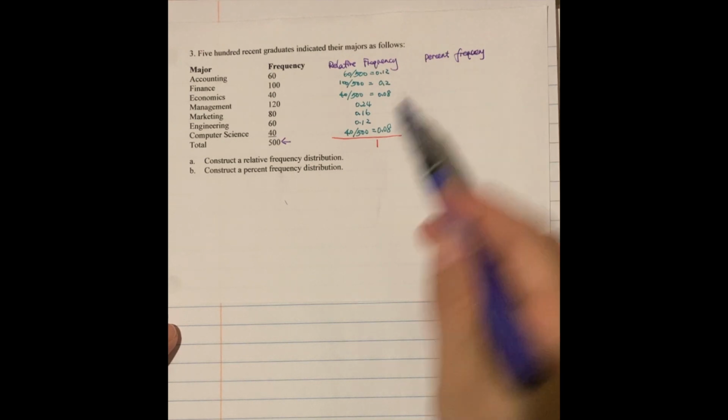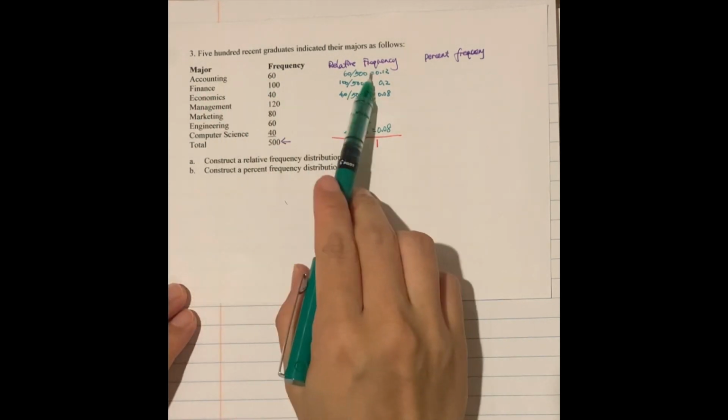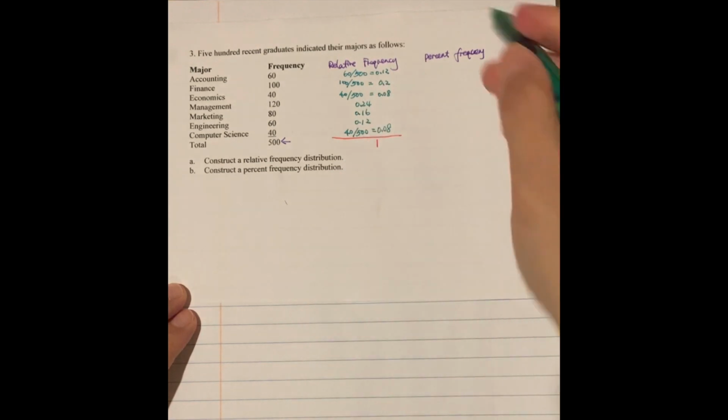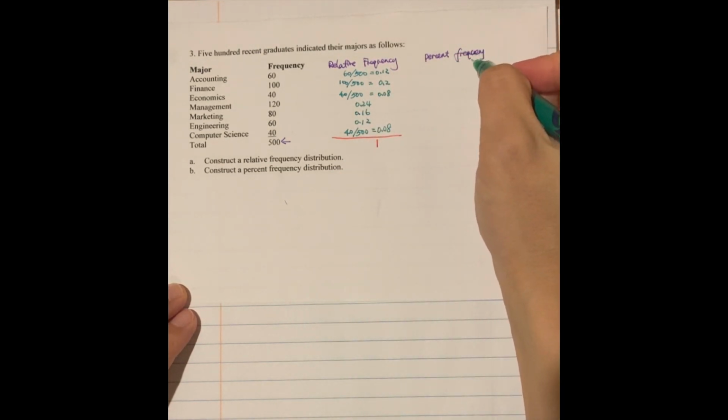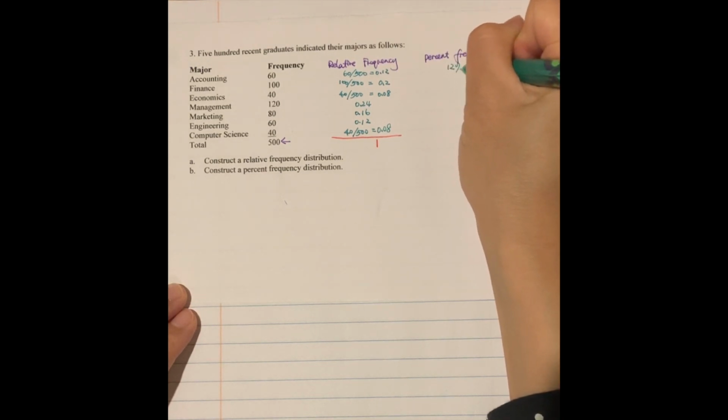Percent frequency will just equal the relative frequency times 100%. For example, here we have accounting relative frequency equal to 0.12. Therefore, the percent frequency will equal 12%.